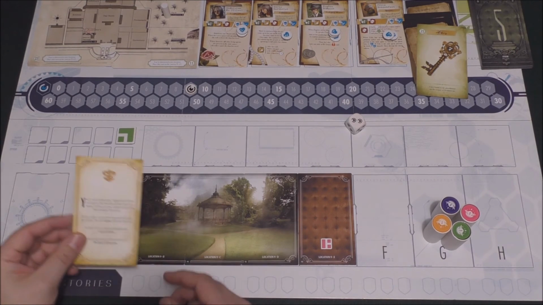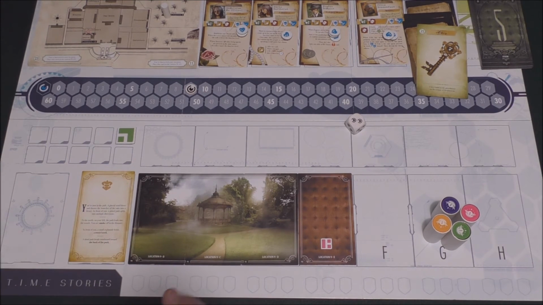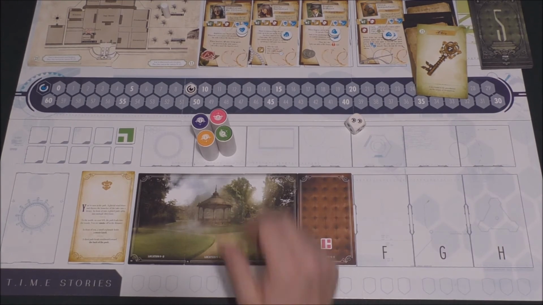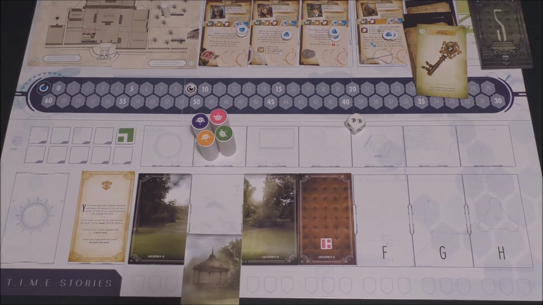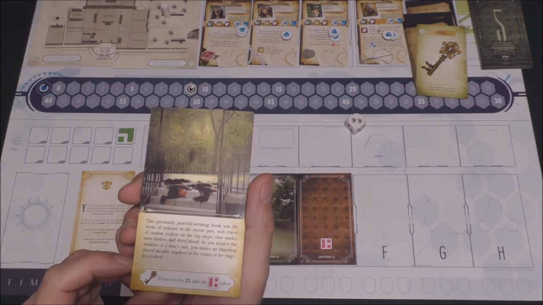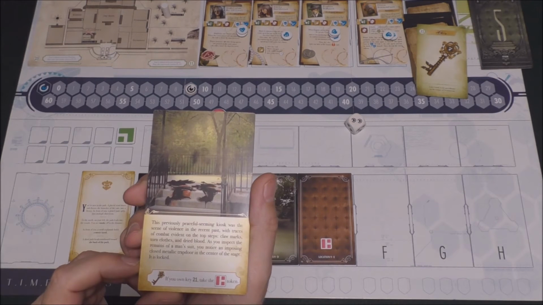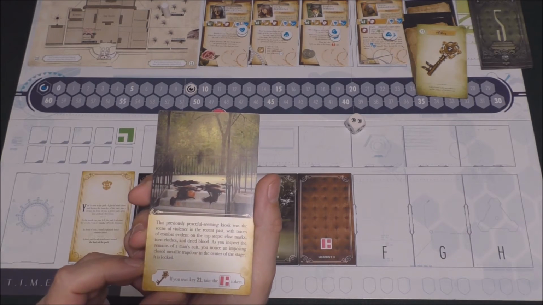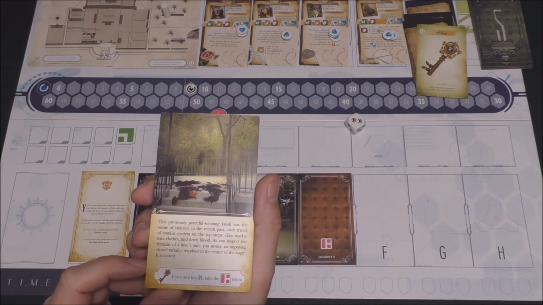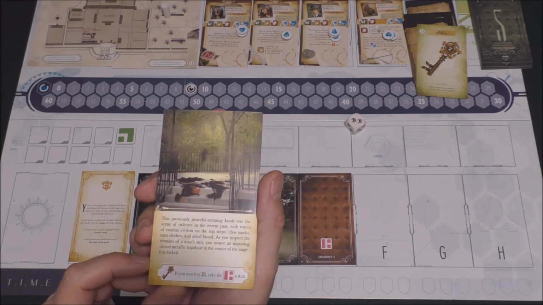Let's take a look. This time we will go for the music kiosk. We all just go there and see what happens. It says the previously peacefully seeming kiosk was the scene of violence in the recent past, with traces of combat evident on the top stairs, claw marks, torn clothes and dried blood.